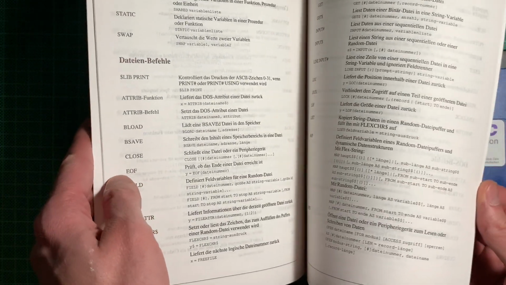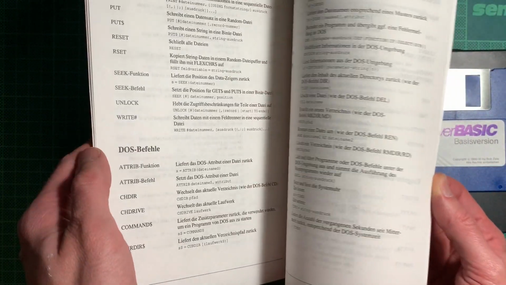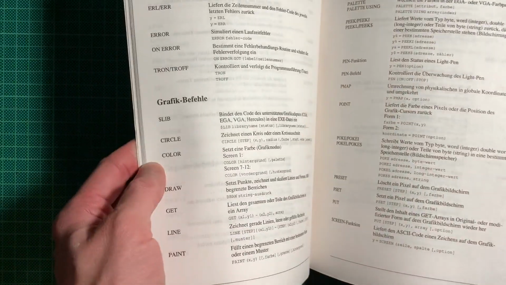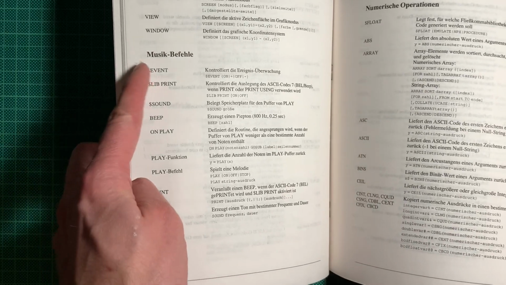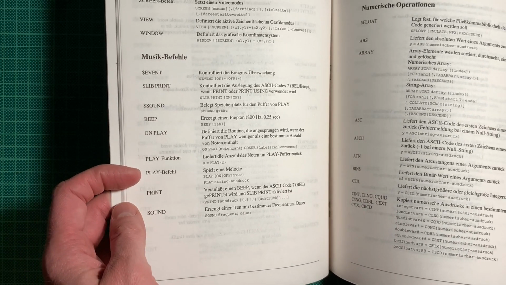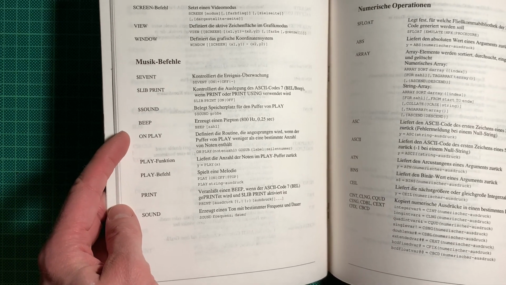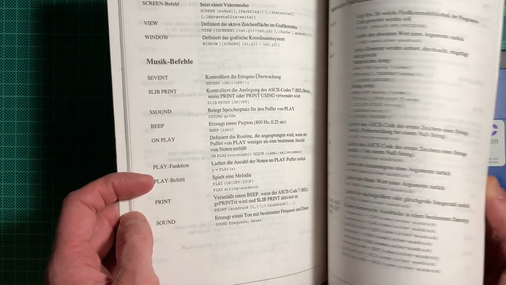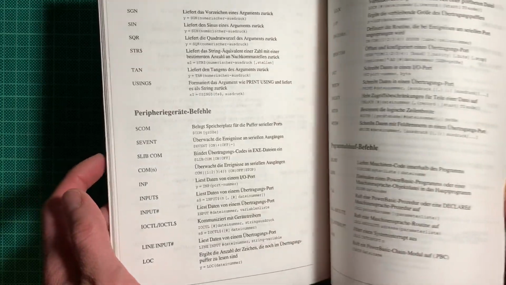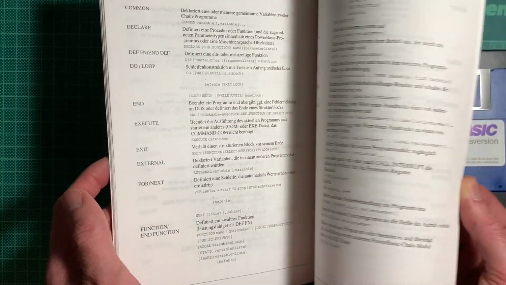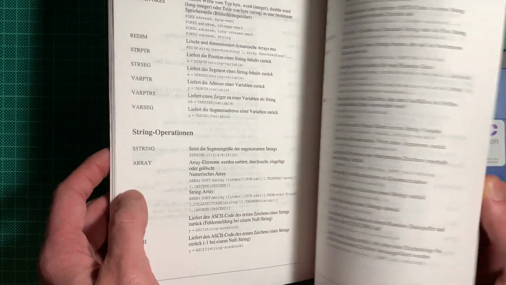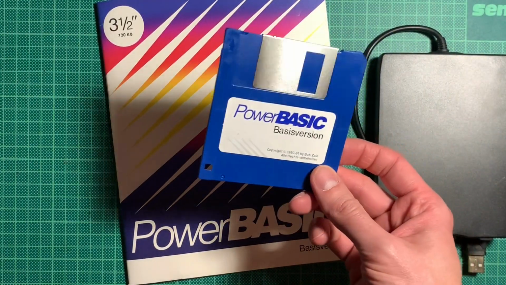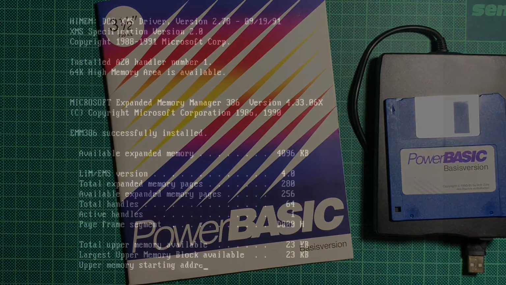There's like a reference of all the commands that you can use. It's very nice. Graphics is possible. Music, that's nice. Play some notes, beep, etc. Yeah, we can probably do something Christmassy with this. Let's try that. Okay, I think that's enough of that. Let's see if we can revive this disk.